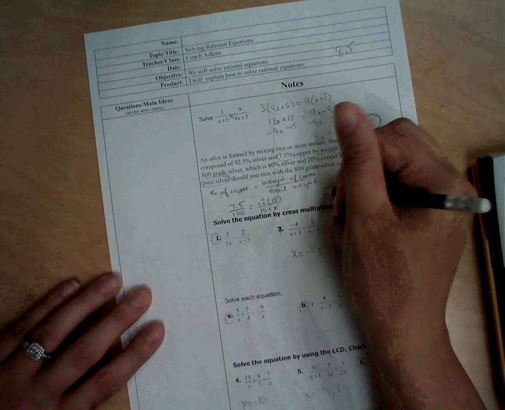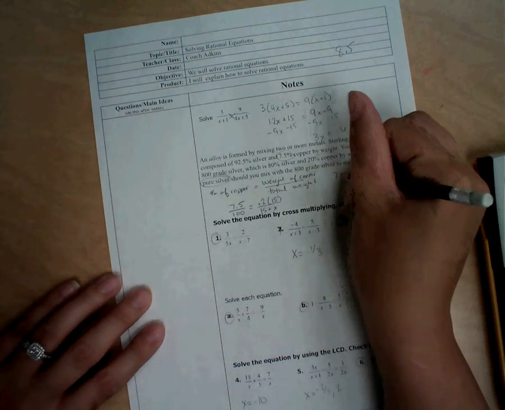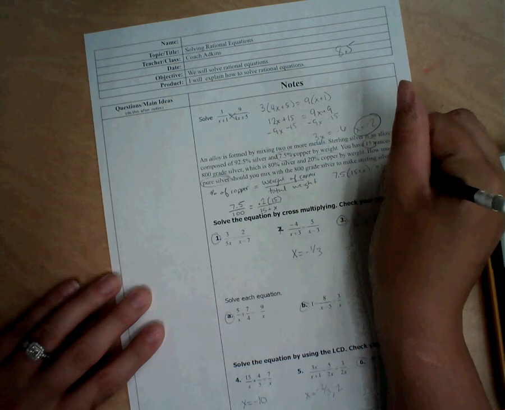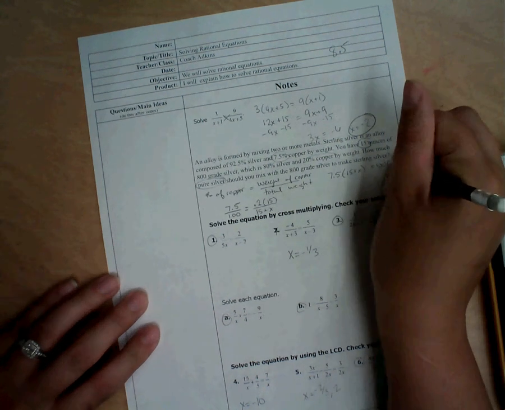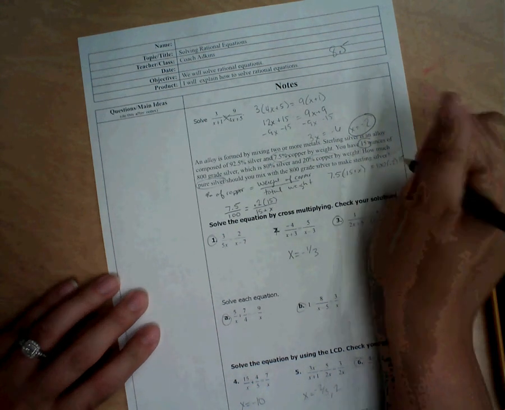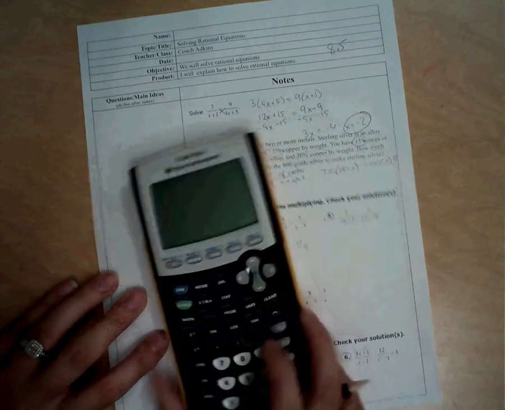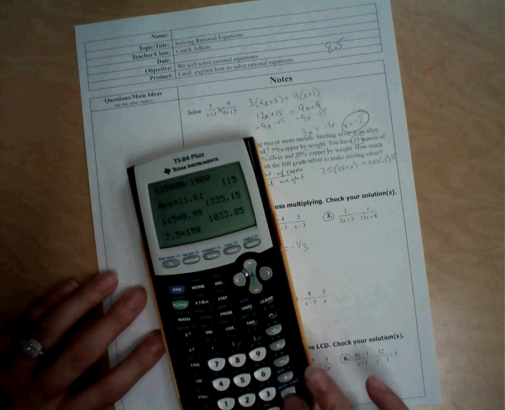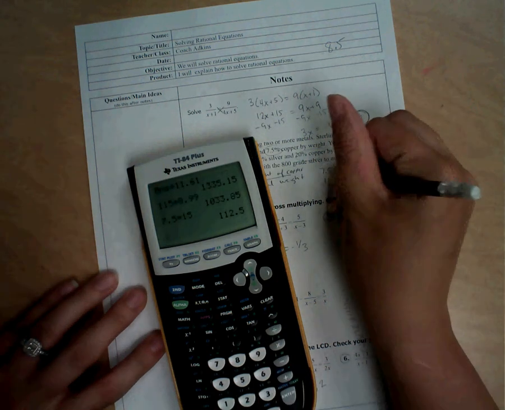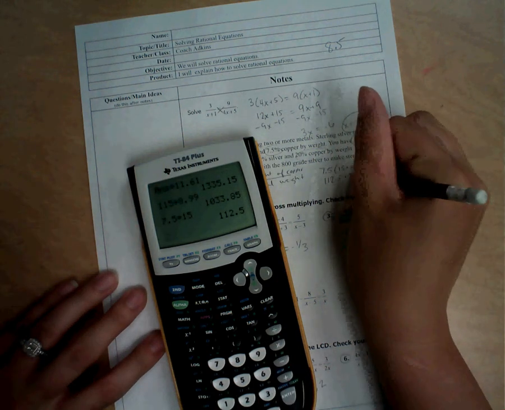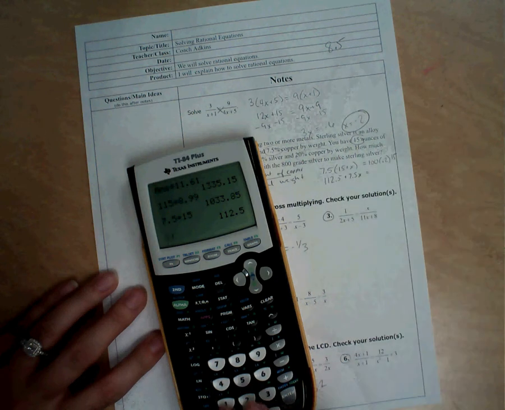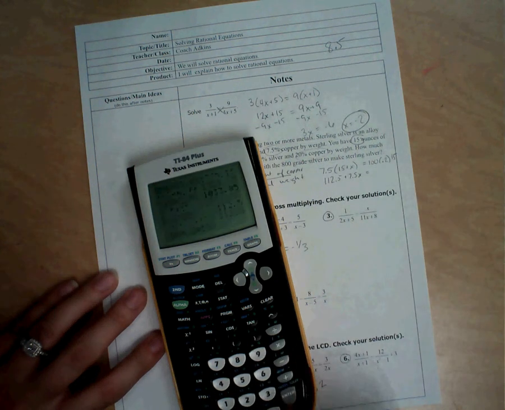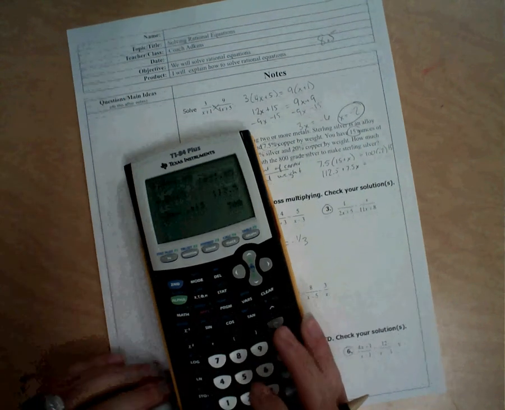So then I can cross multiply, so that gives me 7.5 times 15 plus x is equal to 100 times 0.2 times 15. So 7.5 times 15 is 112.5 plus 7.5x is equal to 100 times 0.2 times 15, which is 300.